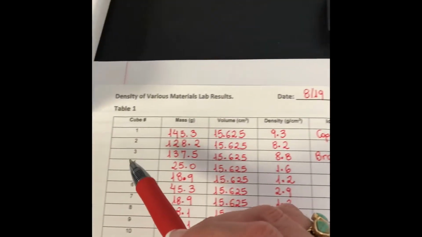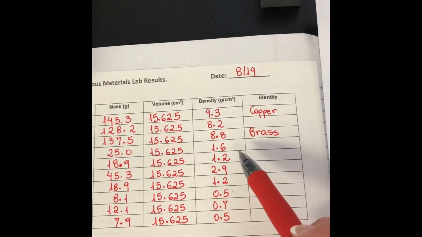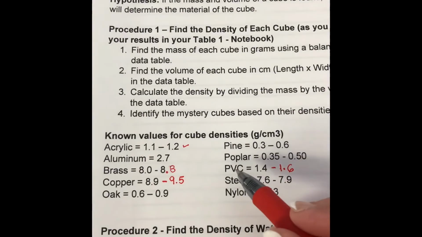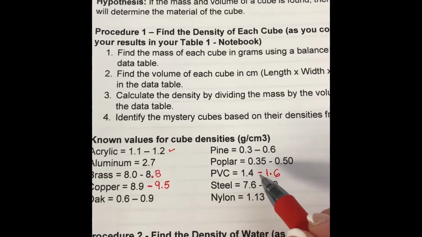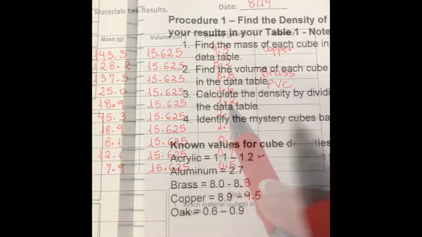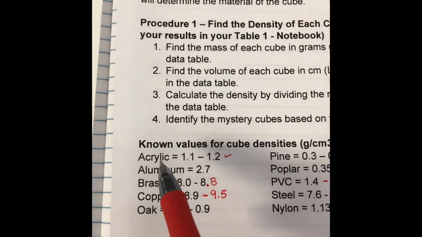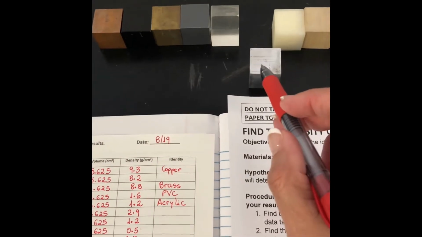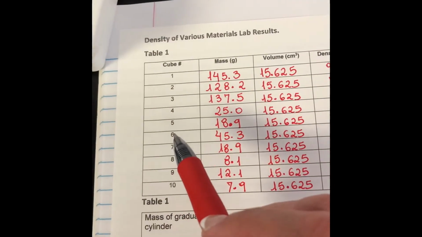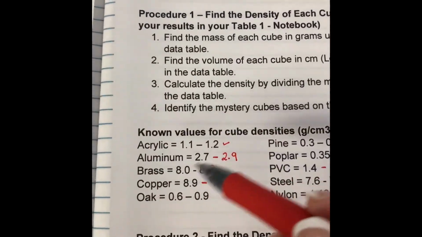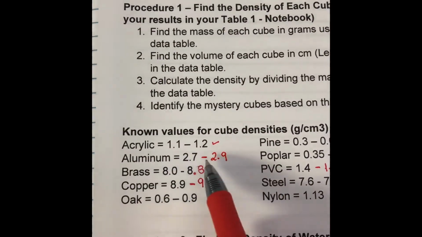My number 4 has a density of 1.6. So here, this is probably PVC. Number 5 is 1.2. 1.2 here is acrylic. This is number 6, and my result is 2.9. So after doing some correction, that's the one, aluminum.